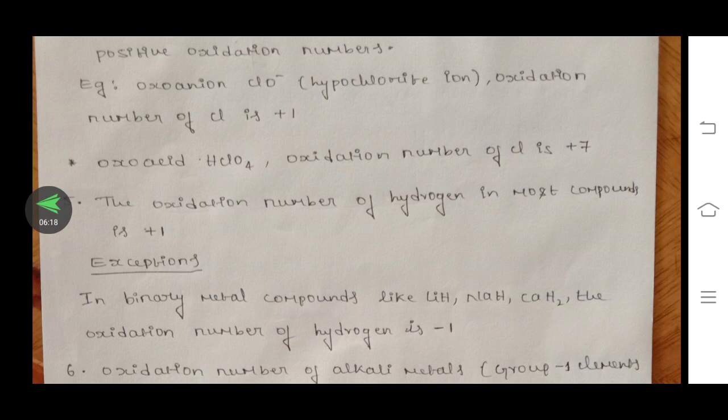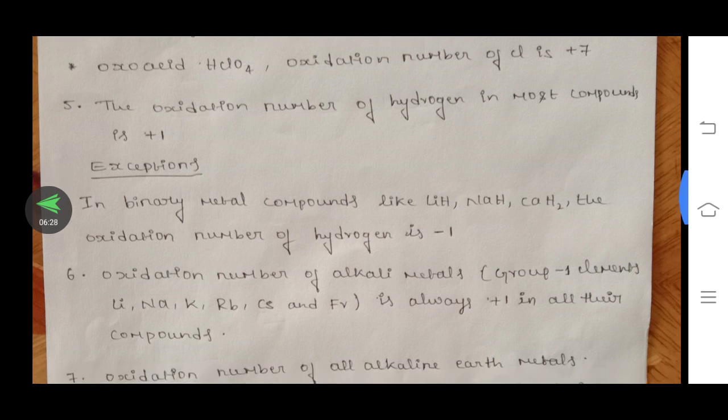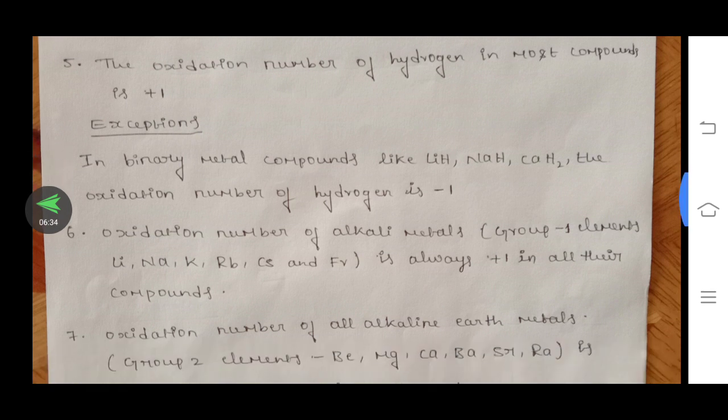Next, fifth rule, the oxidation number of hydrogen in most compounds is +1. But there are some exceptions. In binary metal hydrides like lithium hydride LiH, NaH, CaH2, the oxidation number of hydrogen is -1. When hydrogen is combined with alkali metals and alkaline earth metals, the oxidation number of hydrogen is -1.